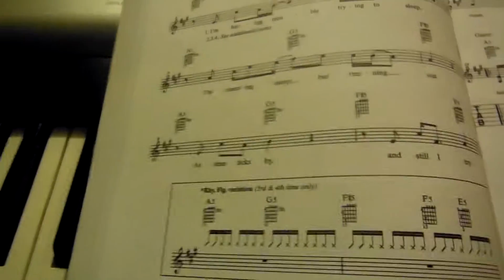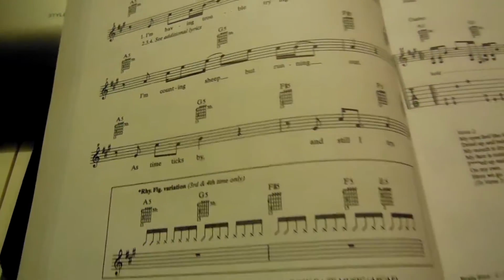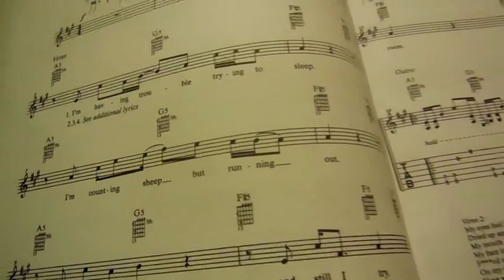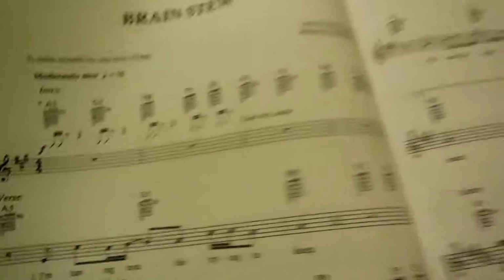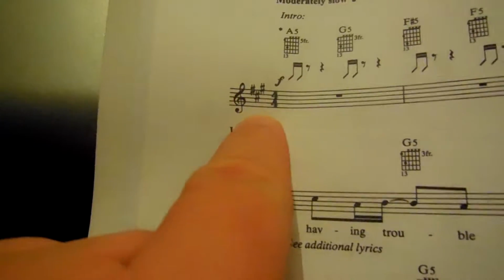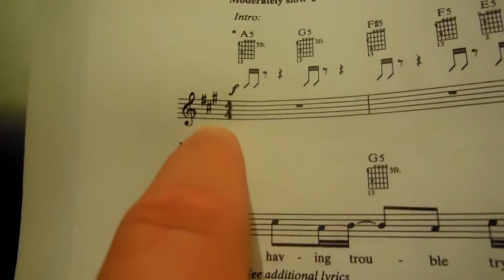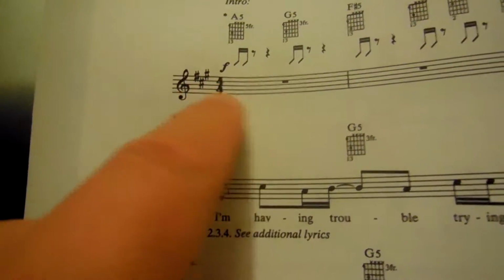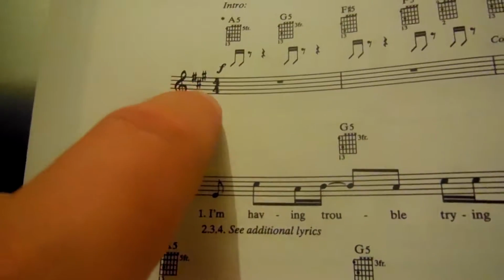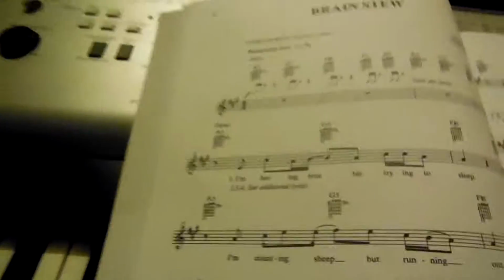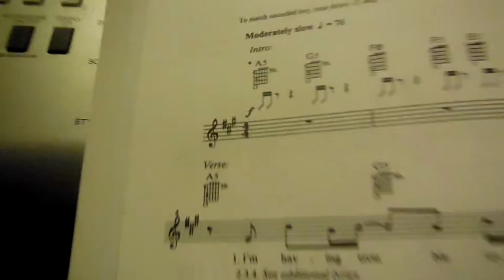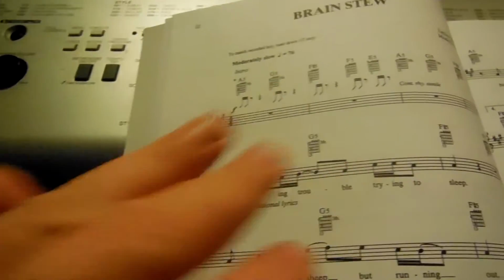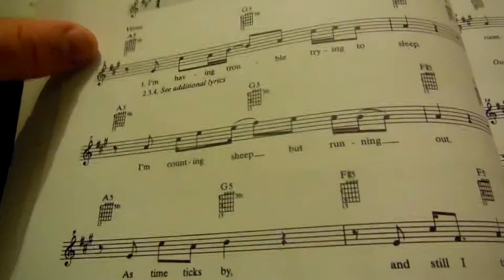So here we'll pull up a Green Day song, Brain Stew. You probably know the song. We see this key signature right there, and the sharp signs are on the F line, the C space, and the G line. So that tells us that F, C, and G are all sharp. Of course, if you couldn't tell what lines the sharp signs are on, A is the only key with three sharps. So when you see three sharps, it's an A.